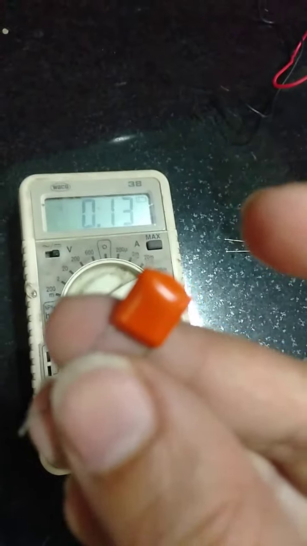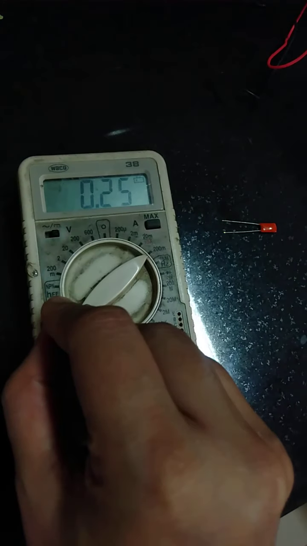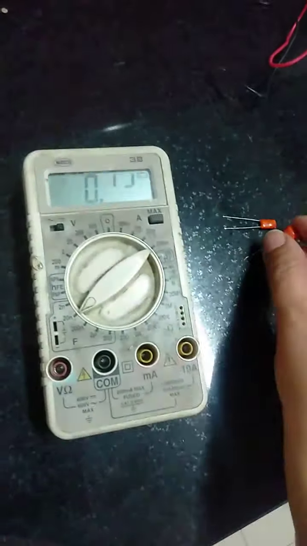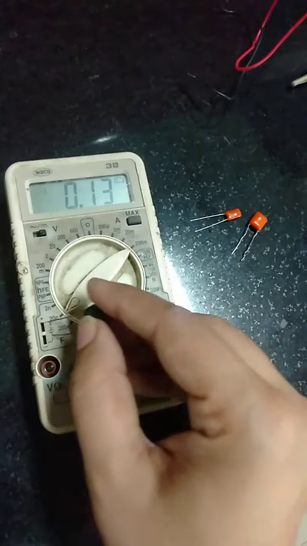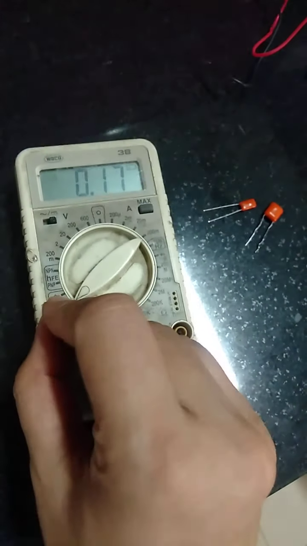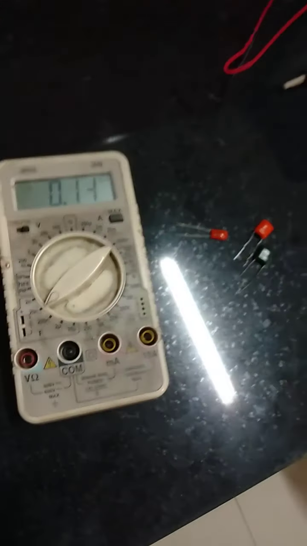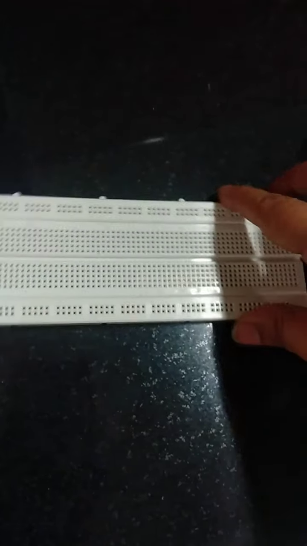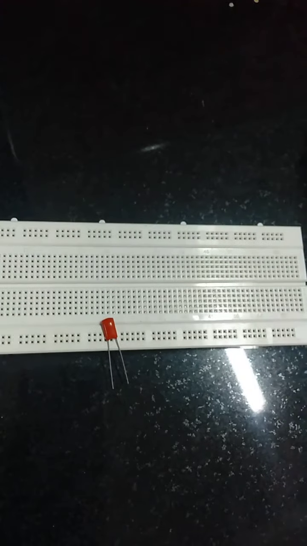Similarly, I can calculate the second capacitor's capacitance by connecting at this terminal. So this is 0.25. And similarly, the third one's capacitance is this. Now I am connecting at this point. So the value is 0.17. So 3 values are there, 0.13, 0.25 and 0.17. And this is the breadboard where I will put these capacitors in series and in parallel mode.